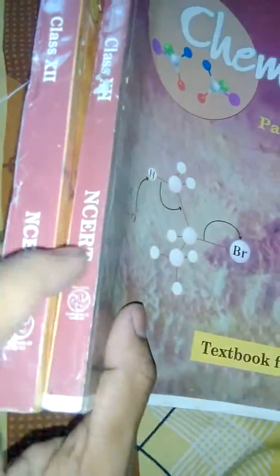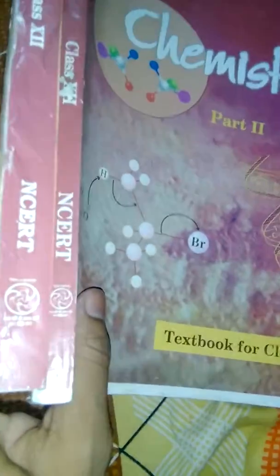And as far as chemistry is concerned, please don't buy any bad book. These are more than enough. This chemistry part 1 and part 2 is also available. It's basically the NCERT. If you just do this well, nobody is going to stop you from getting 70 out of 70 in the theory of your chemistry.